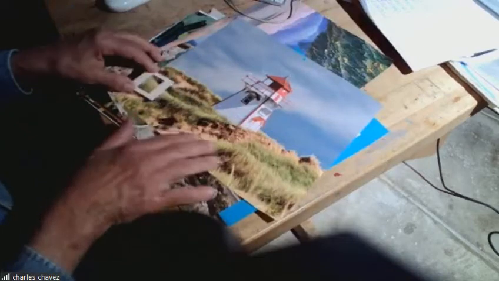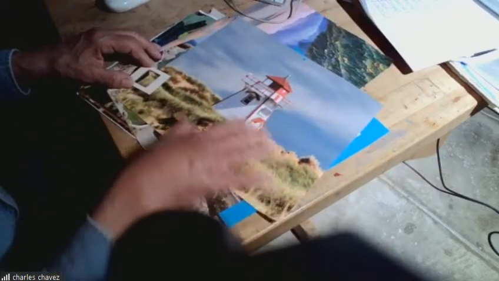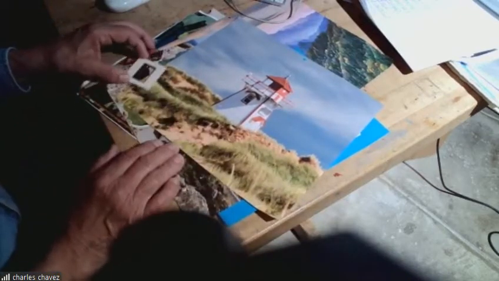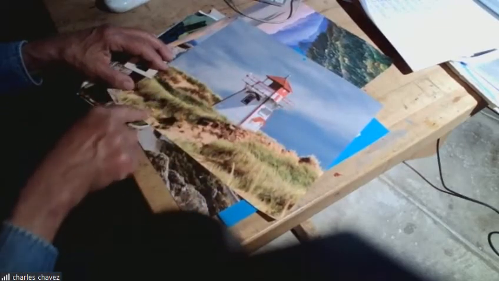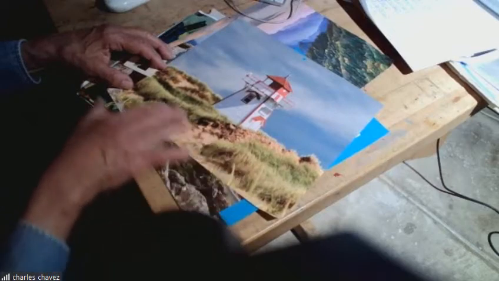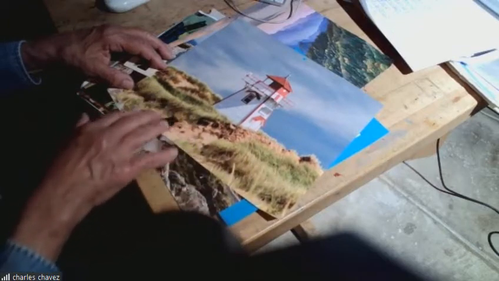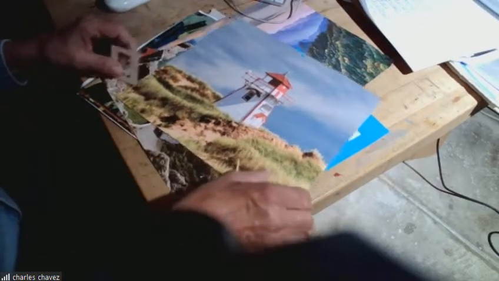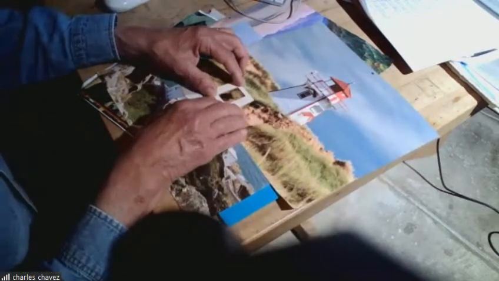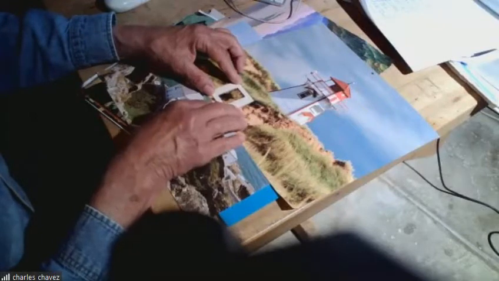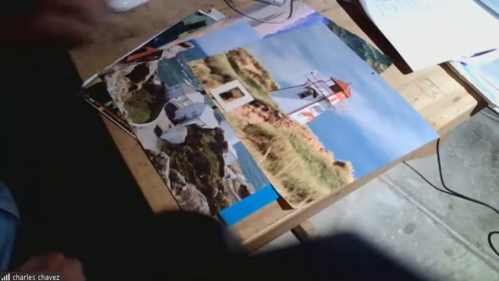If you pick something like this, this is grass, and it's like some kind of beach or something, the photographs are focused on this lighthouse, but they're not focused on this material here, this foreground area. So this is out of focus. So if you were to pick out something that's out of focus like this, then you want to paint it a little bit out of focus. You want to try to concentrate on it being out of focus.